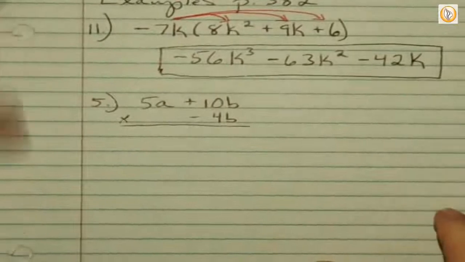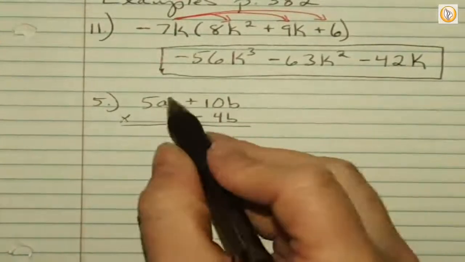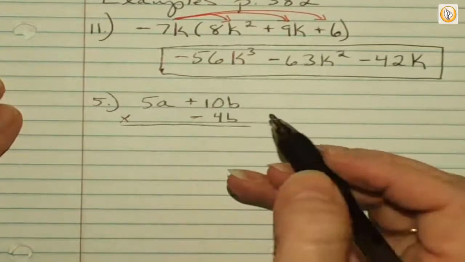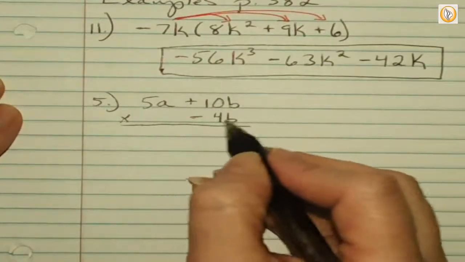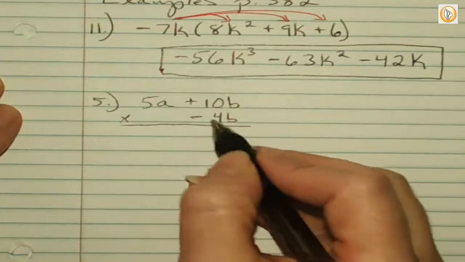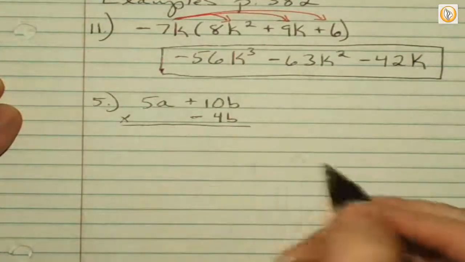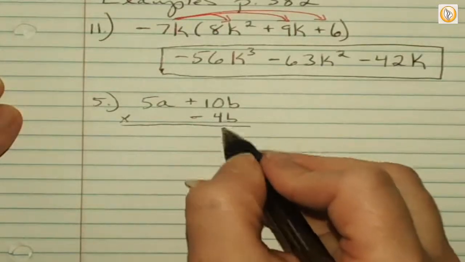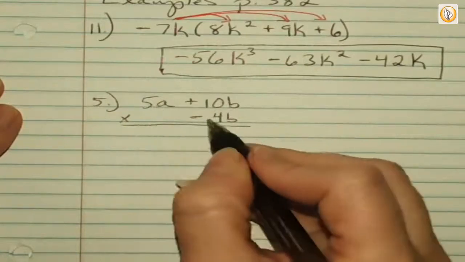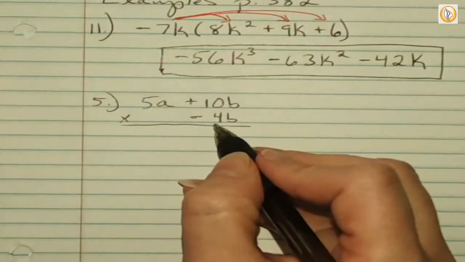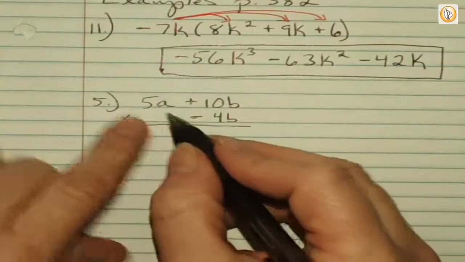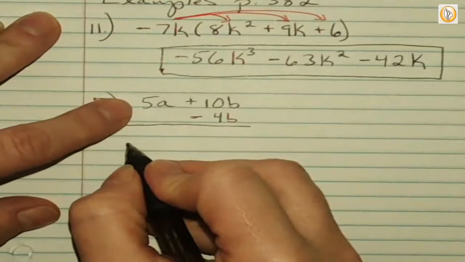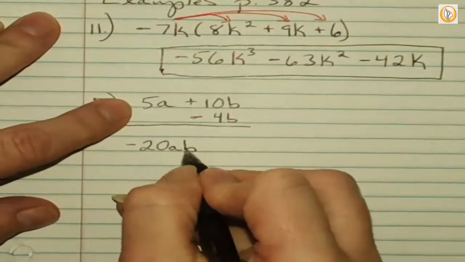Everyone better write it. Okay, so this is a term. This is a term. Both of them together is a polynomial. Here's a term, one term. It's a monomial. So when you're multiplying, it looks like this. You're doing it just like you would any other multiplication. You're going to multiply it with the 10b and the 5a. So in this case, negative 4b times 5a is what? There you go, negative 28b.